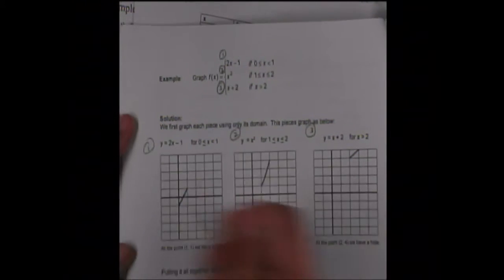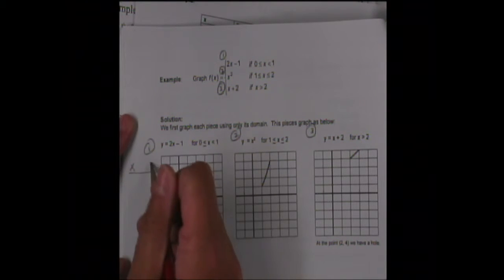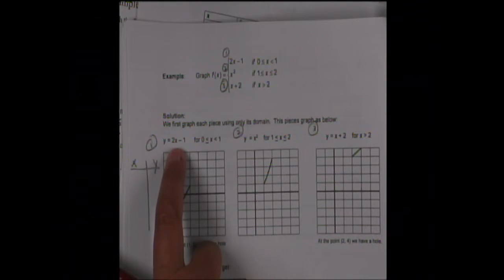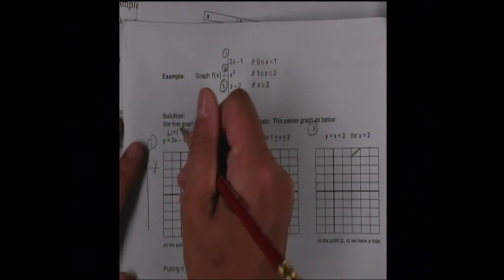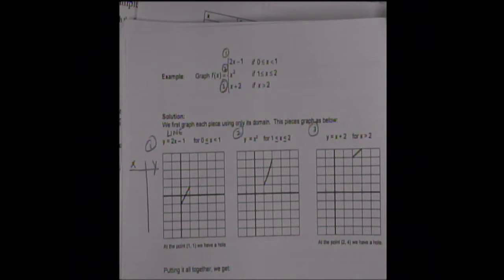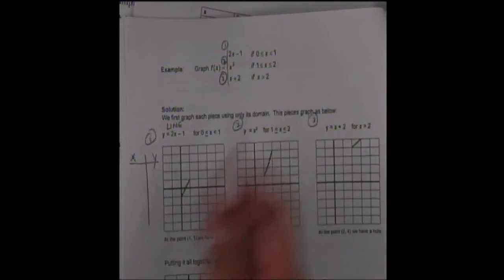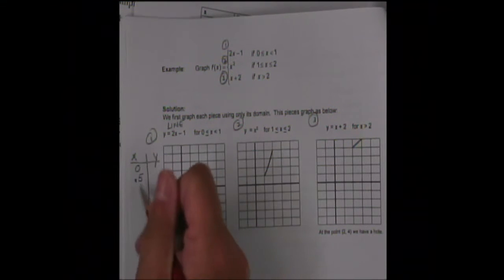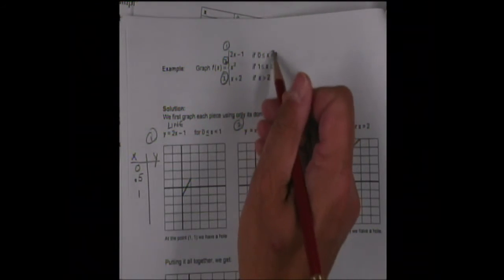And typically, again, if I were doing this without my calculator, which is most often the way I do them, I actually make a little table. And the nice thing is, y equals 2x plus 1, I feel pretty good about the line. And so to draw a line, I only need 2 points, maybe 3. This one says for 0 to 1. So I might use 0, I might use 0.5, and I'm going to use 1, but notice I don't have equality. So when I use the 1, that's going to be my open circle.